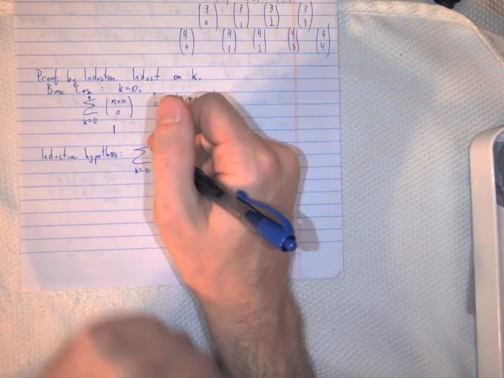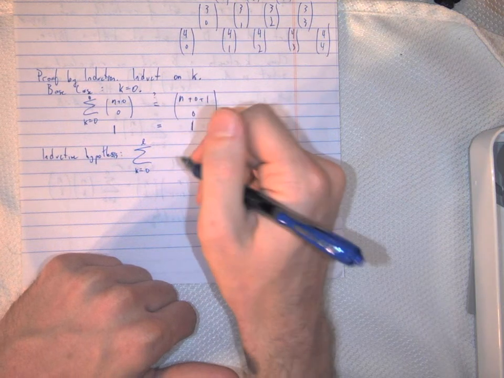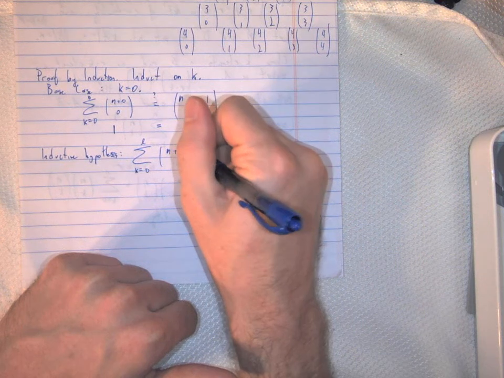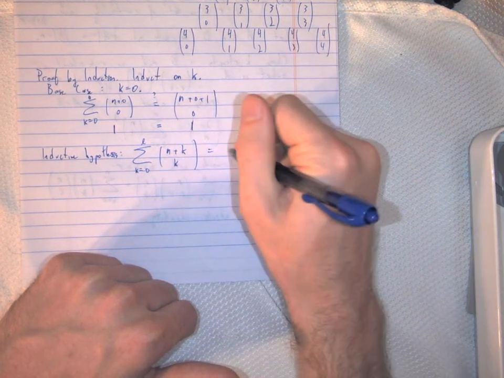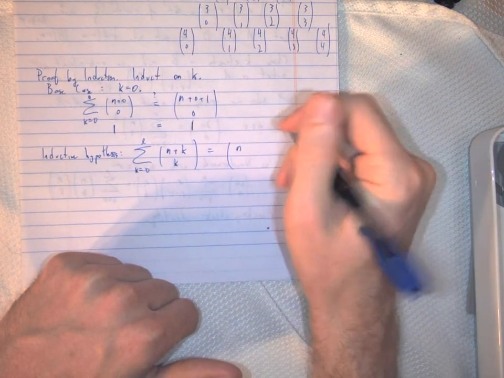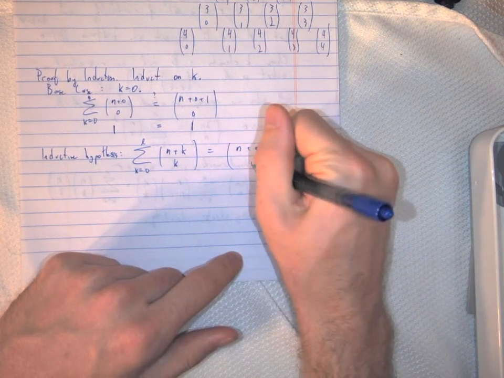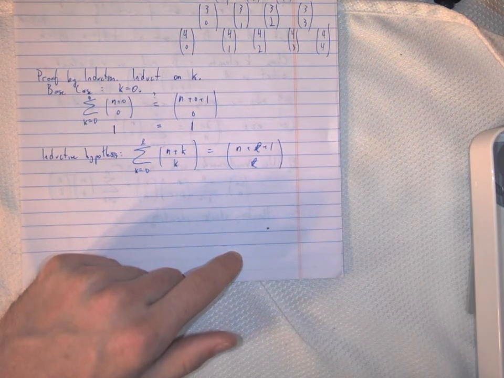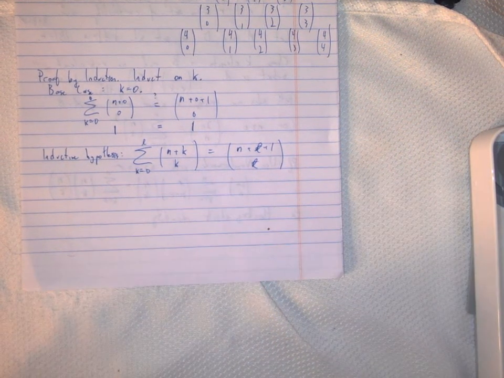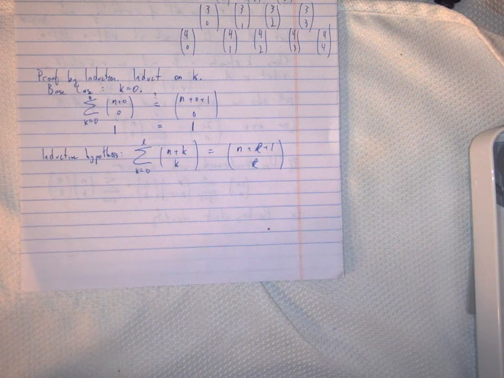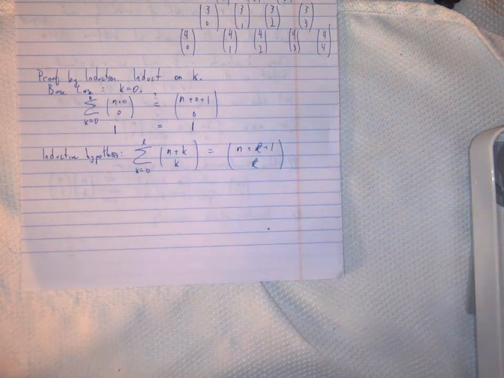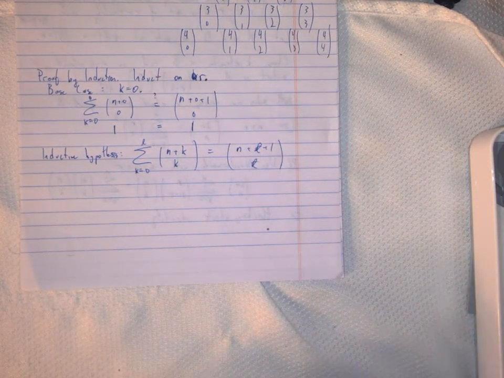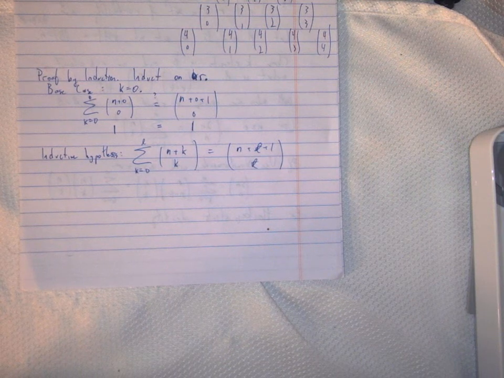So that is the sum from K is equal to 0 up to L, n plus K, choose K, is equal to n plus L plus 1, choose L. Sorry, I'm inducting on R here. I'm not inducting on K. I'm so sorry. Induct on R. Oh, that's going to be kind of disastrous. Right, I'm inducting on R.